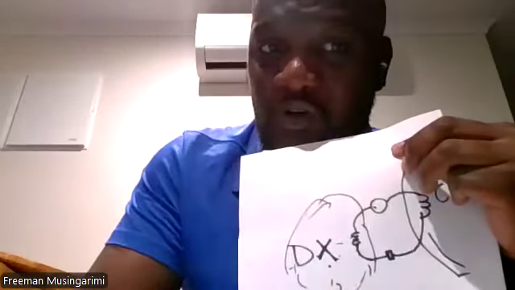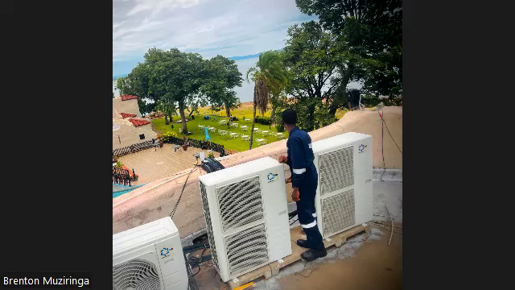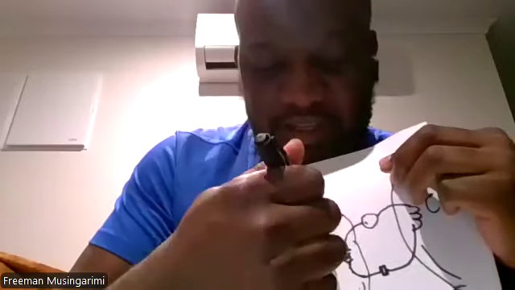So you have the evaporator on its own, which is the chilled water. It's going to run chilled water into the building and come back. It passes the heat into the DX, the evaporator of the DX.